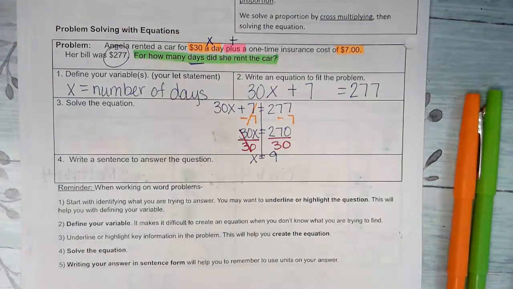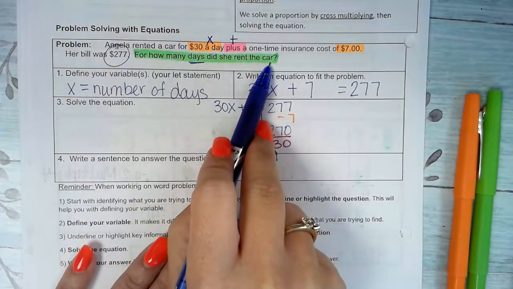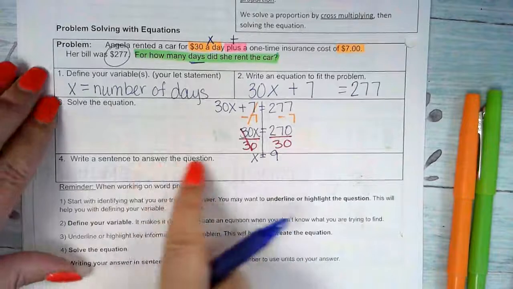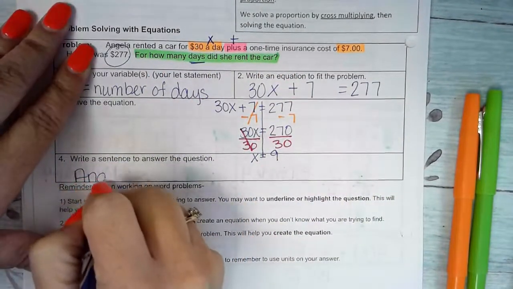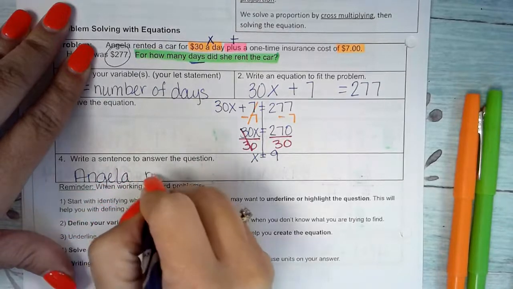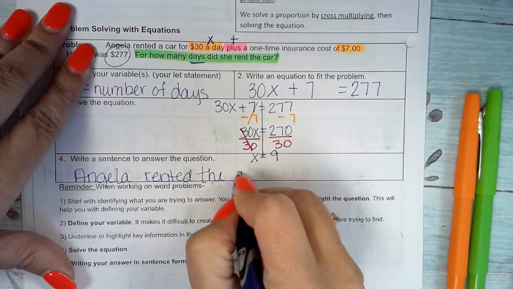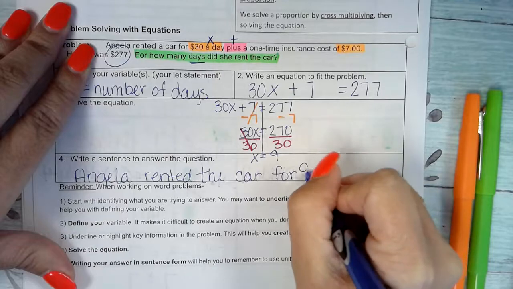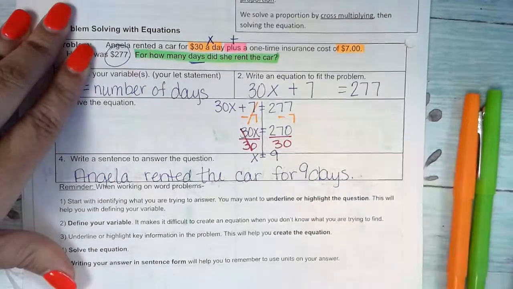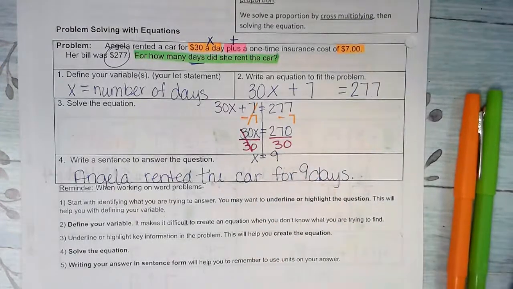Now, it's important for you to answer your question in sentence form. The question was, for how many days did she rent the car? So let's answer that in sentence form because we found X was 9. So we're going to say Angela rented the car for 9 days. If you do not write a unit here, then you're going to get it wrong because we need to know what you're talking about.